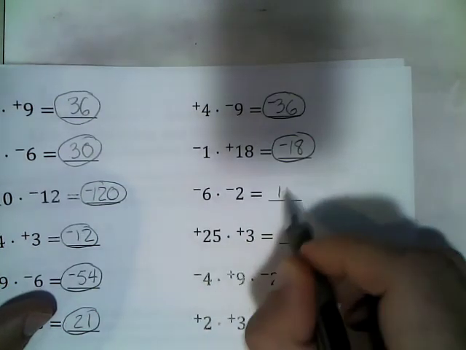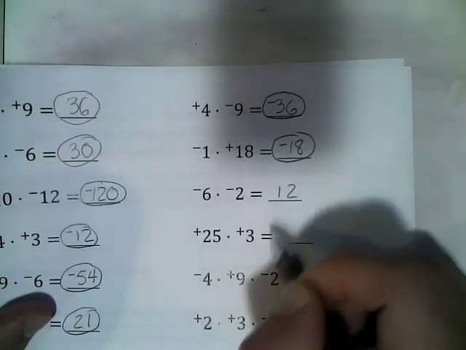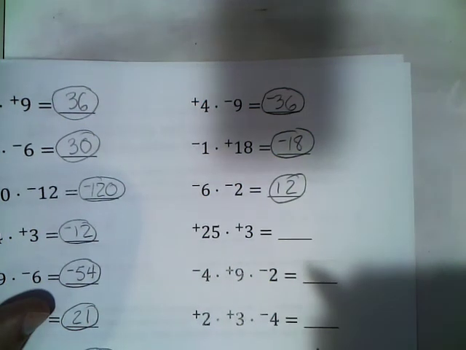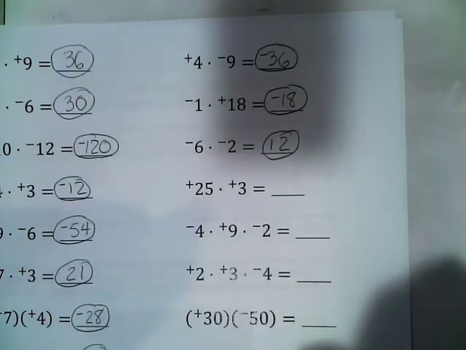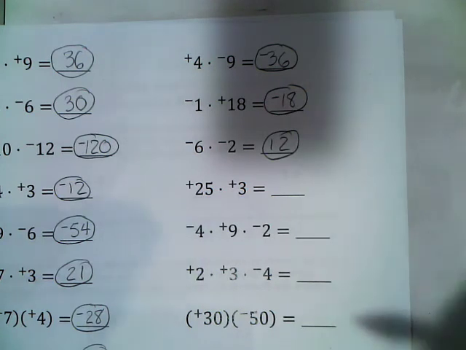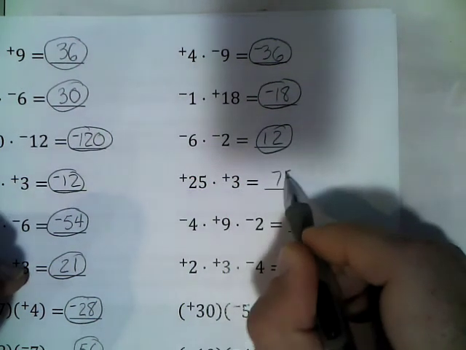6 times 2 is 12, but with double negatives, they're going to cancel, so it'll just be a normal positive 12. Positive 25 times positive 3, that's really just your plain old 25 times 3. So 25 in quarters, so 3 quarters would be 75 cents.